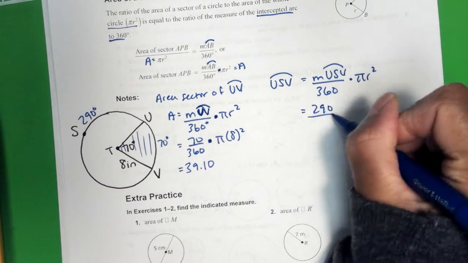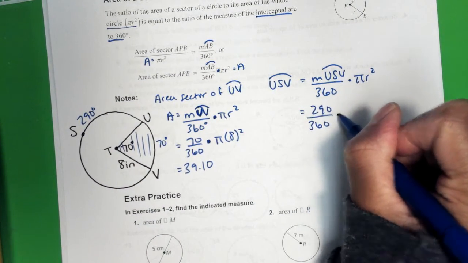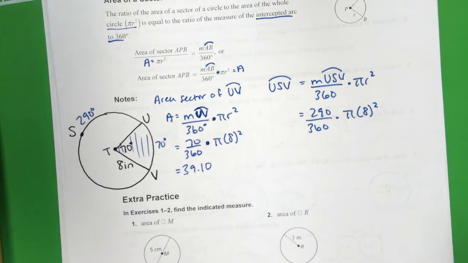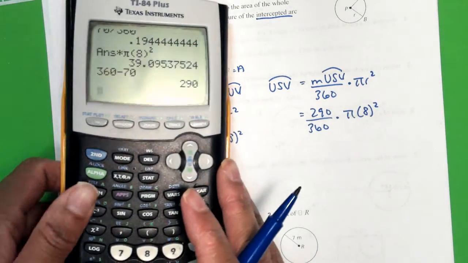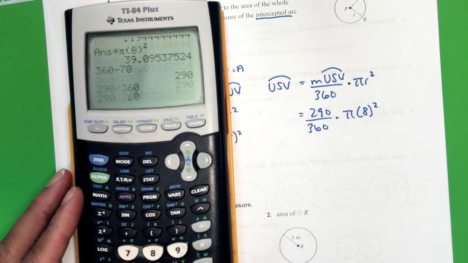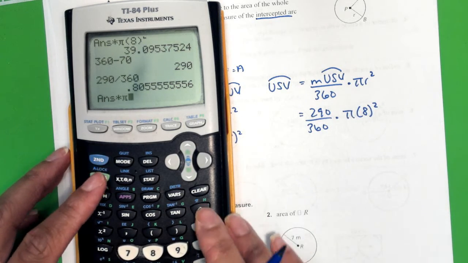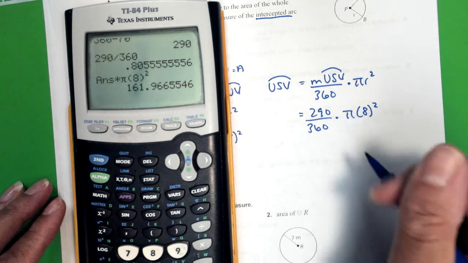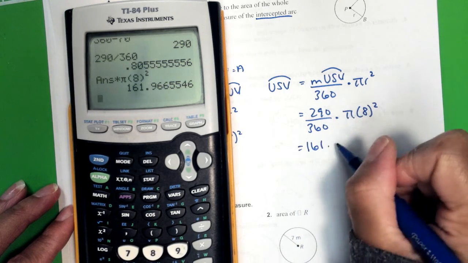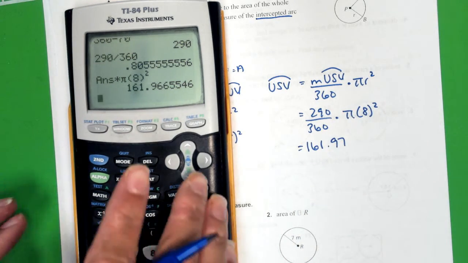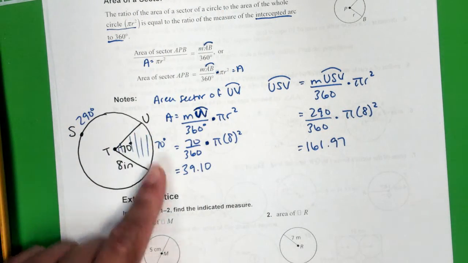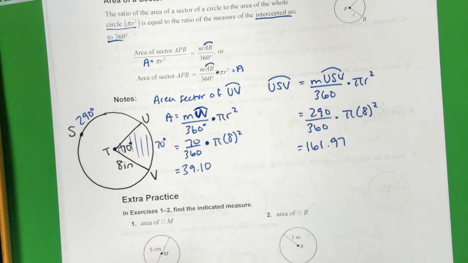So 290 divided by 360, multiply by pi, and then we still keep our radius, which is 8, and square it. And so into our calculator we go. We have 290 divided by 360, and then we're going to multiply by second, hit pi, and then parentheses 8 squared, and we're left with 161.97. Alright, so that's how you use area of a sector to find a particular sector, or to find the rest of it as another sector. So now let's start with some example problems.